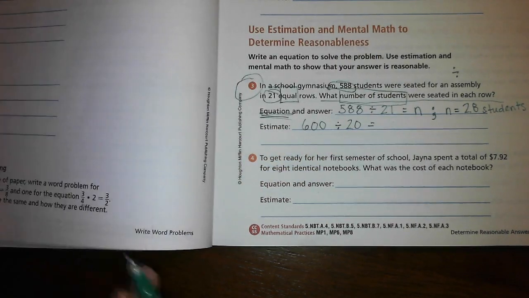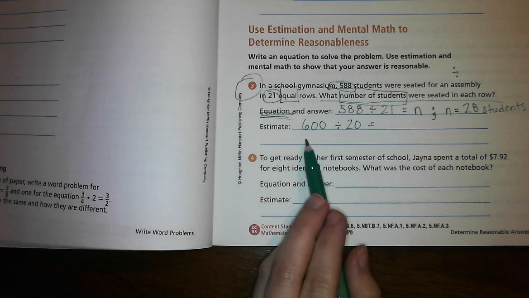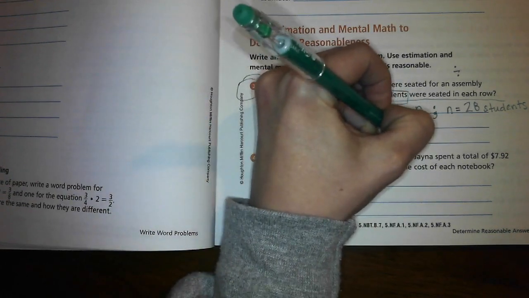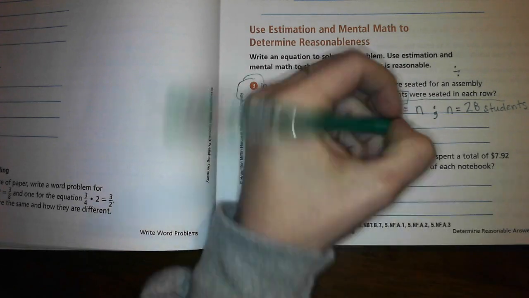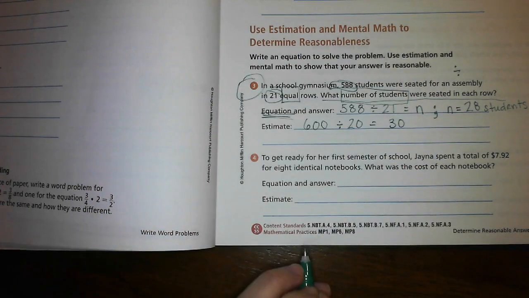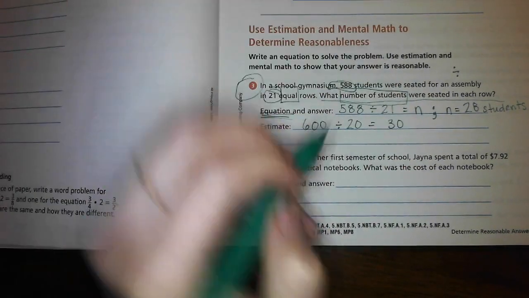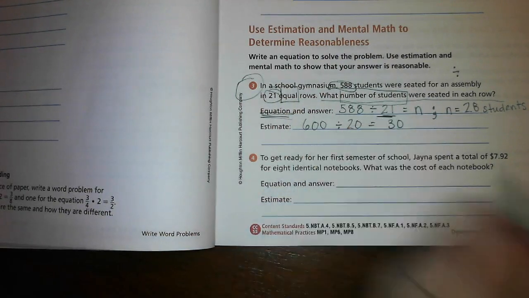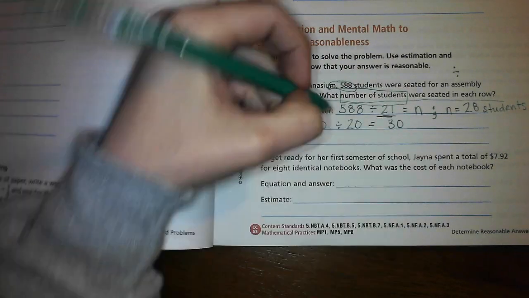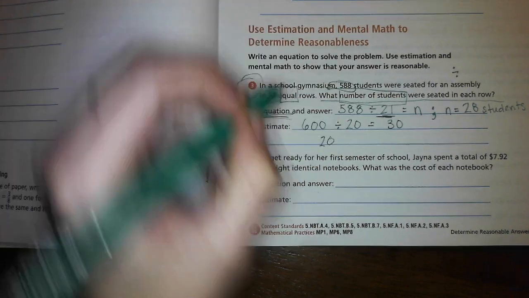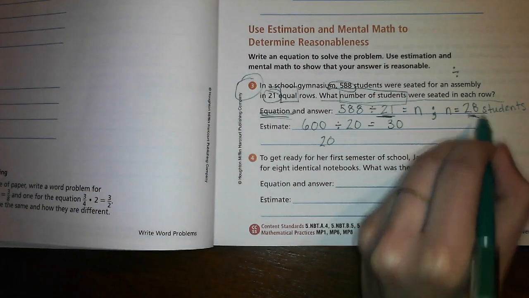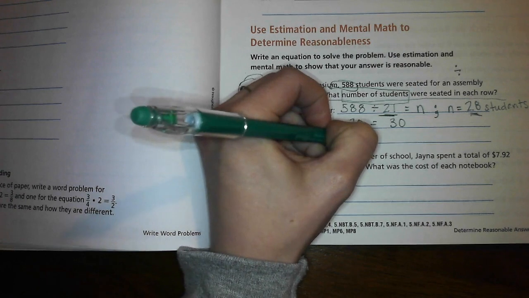And then my fast fact would be, okay, I know that 6 divided by 2 is 3, and then I have to add my 0. Or I could have said, well, I got 21 as my divisor, which is about 20, and I have 28 as my answer. That's about 30.